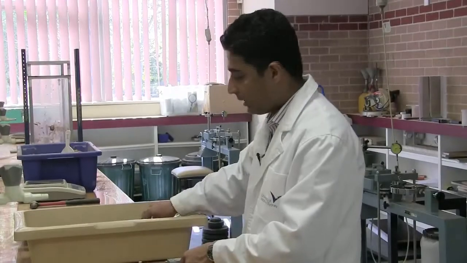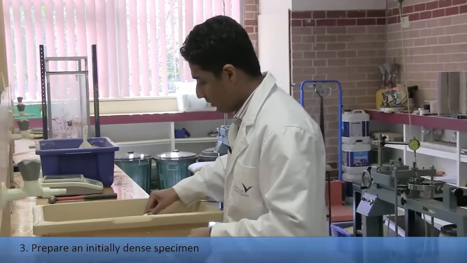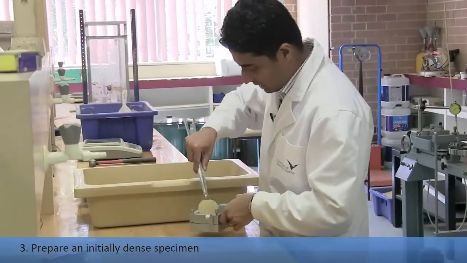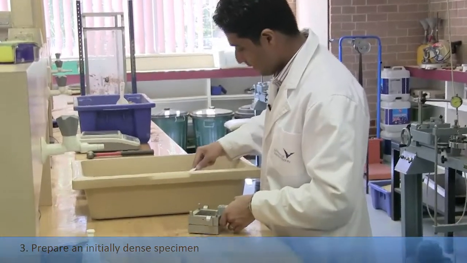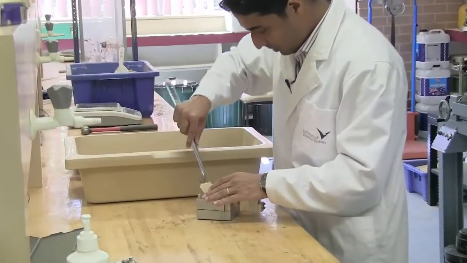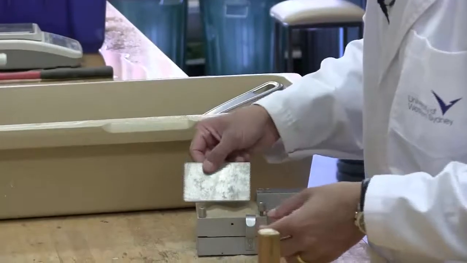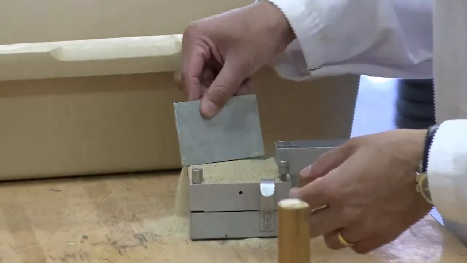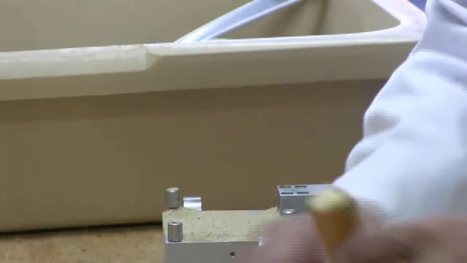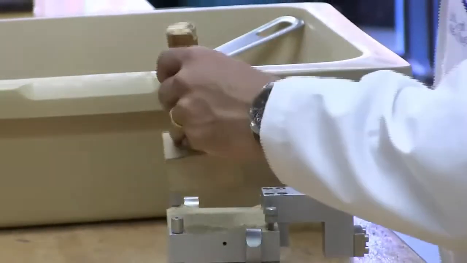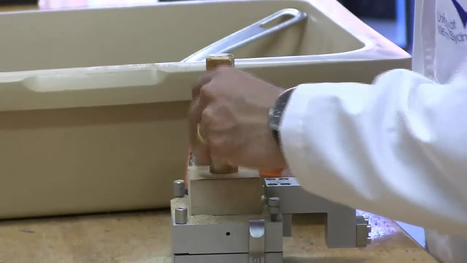Okay, so to prepare a dense sand sample, fill the shear box using the sand given. Scrape a little off from the top, and using the tamper and the hammer given, compact the soil sample with 25 blows.